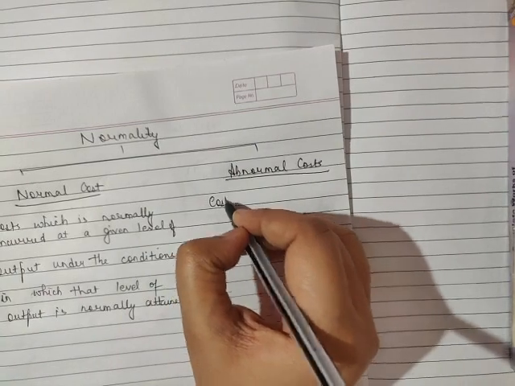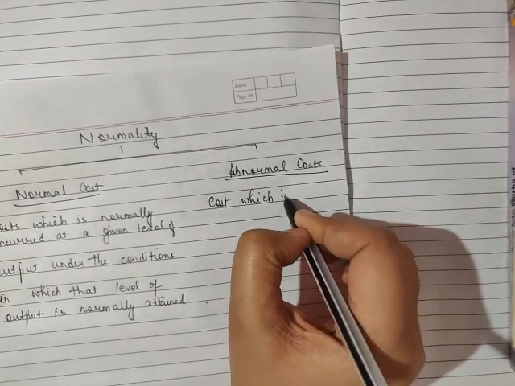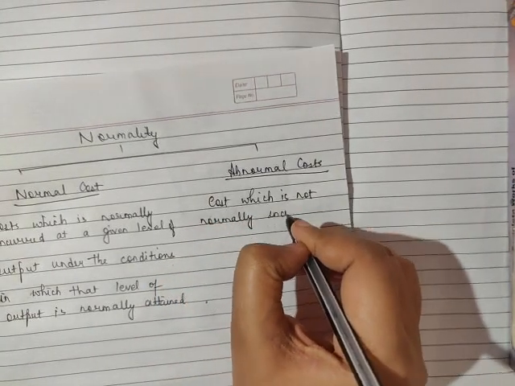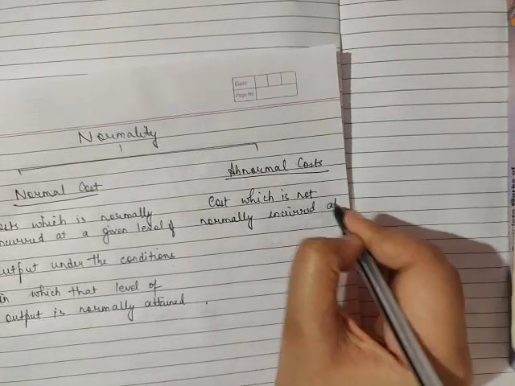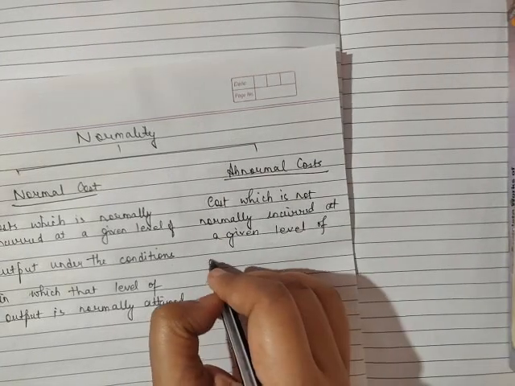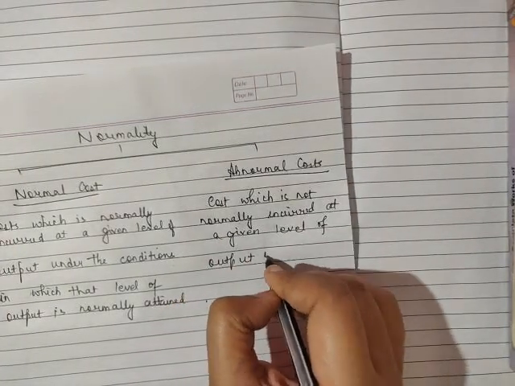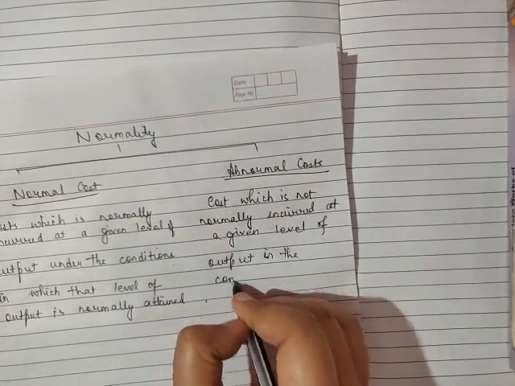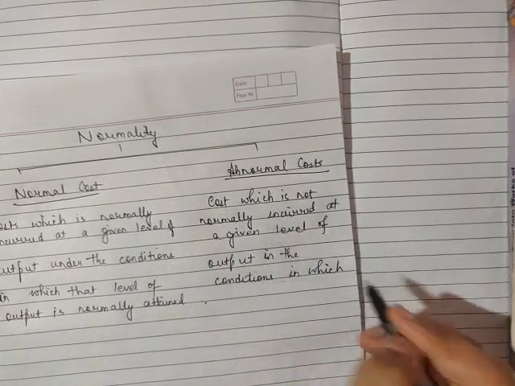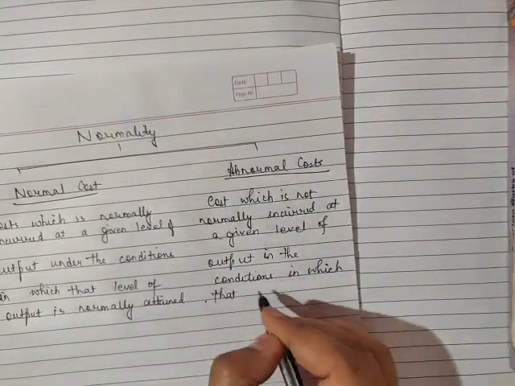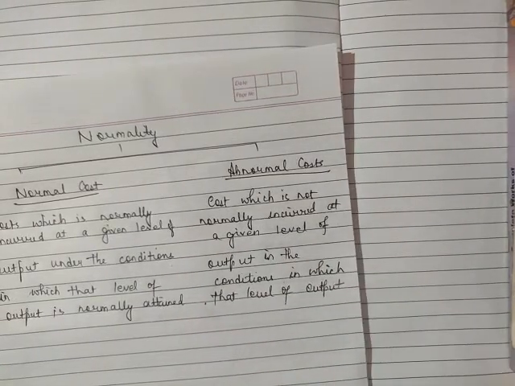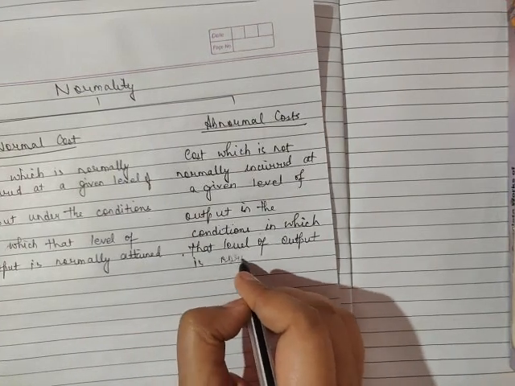Abnormal cost is the cost which is not normally incurred at a given level of output in the conditions in which that level of output is normally attained.